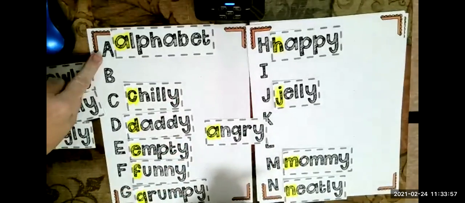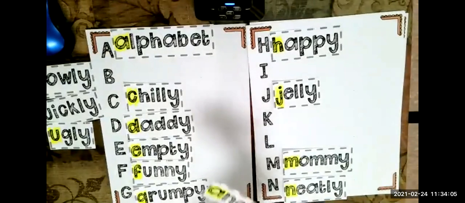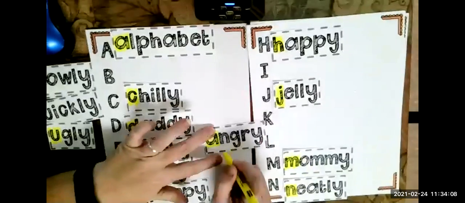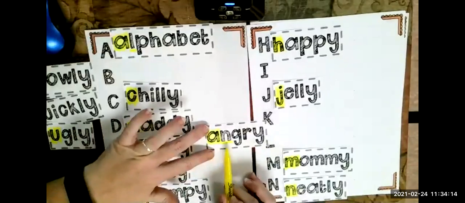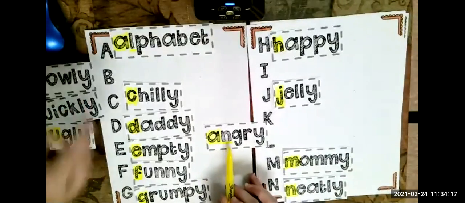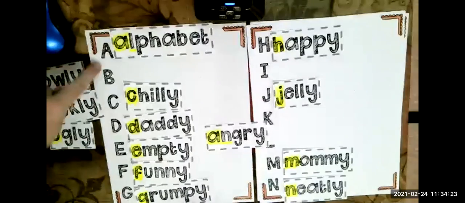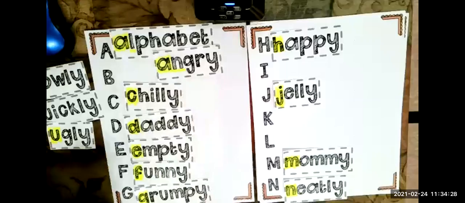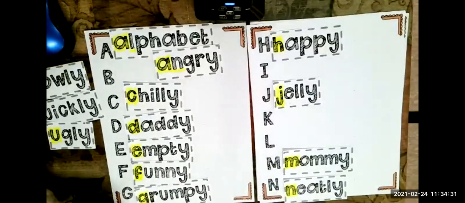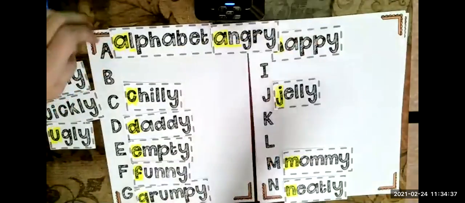An A. But look, I already have an A. What do I do? I can't just put it up there with the alphabet. I got to know which A word comes in alphabetical order. Well, this is when you look at the second letter of the word. In the word angry, our second letter is an N. And in the word alphabet, our second letter is an L. What comes first in the alphabet? Is it L or N? Which one comes first? The L comes first. Alphabet's going to go first, and then angry.